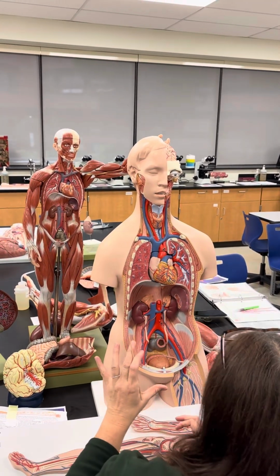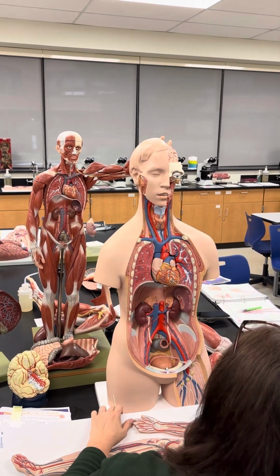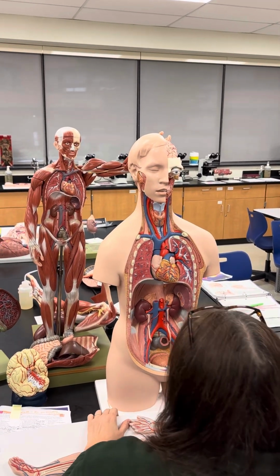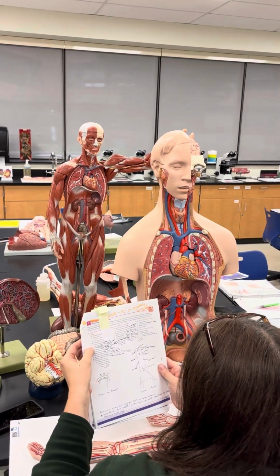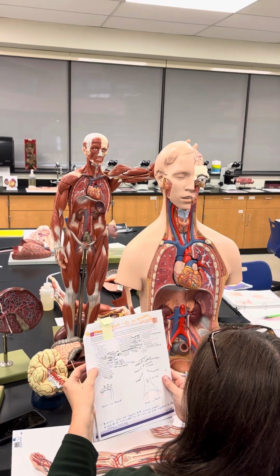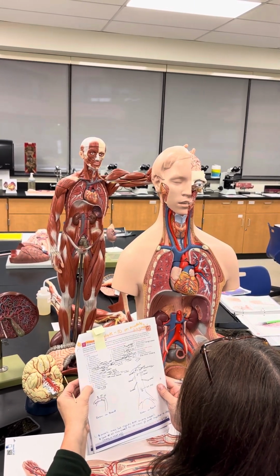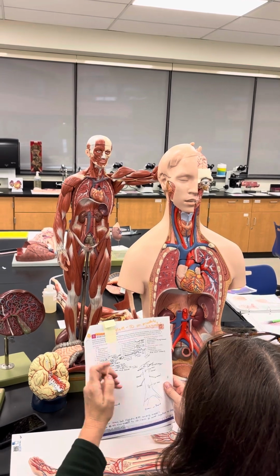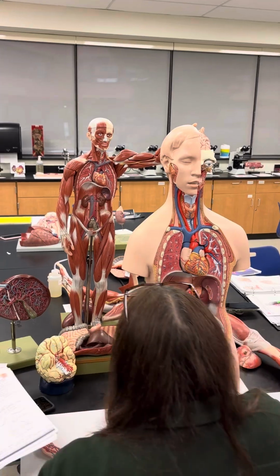All right, let's see. I think I've got all of those arteries there of the torso. Let's start looking at, and let me make sure. Let me go through. Give me just a second. Yes. Hooray. Hold on. Head and neck. I missed one. Okay, let's go to the brain.